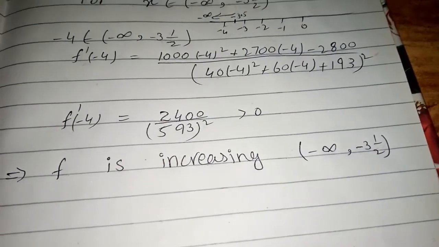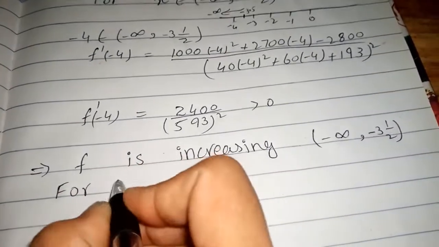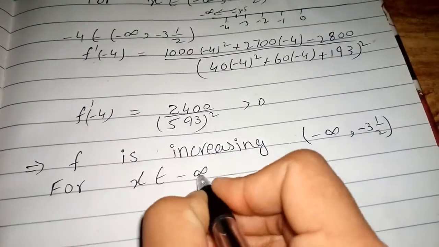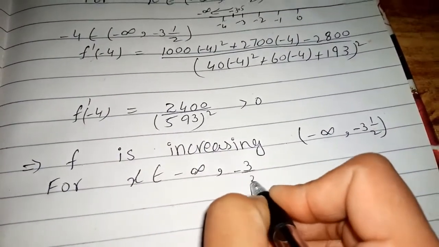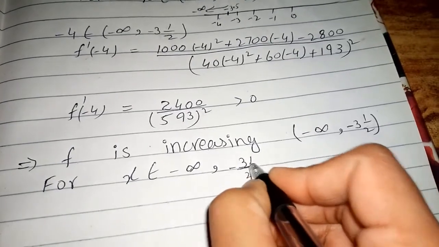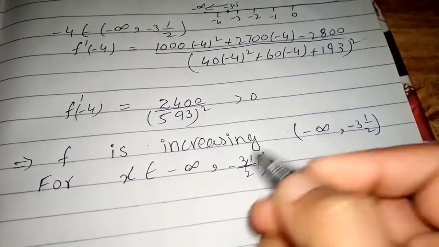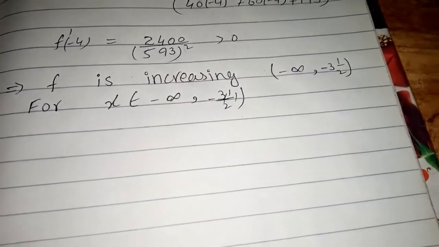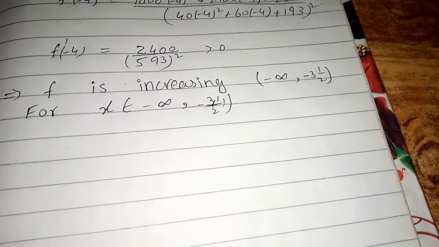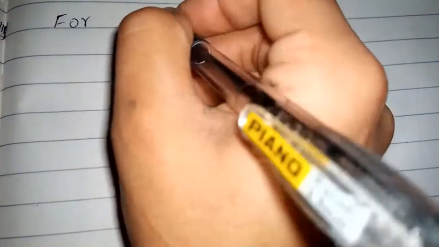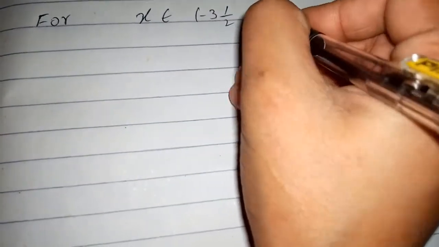Next, for the third interval, x belongs to minus 3 whole 1 over 2 to 4 by 5.